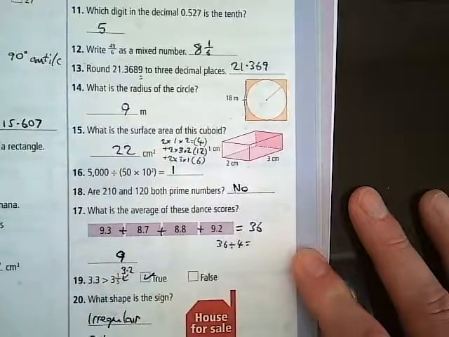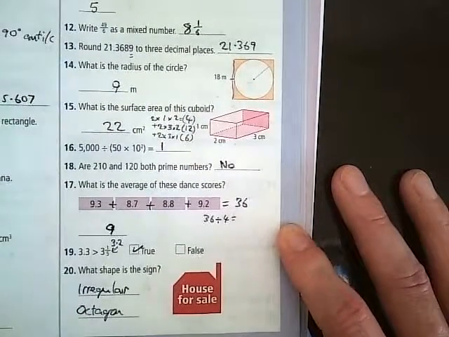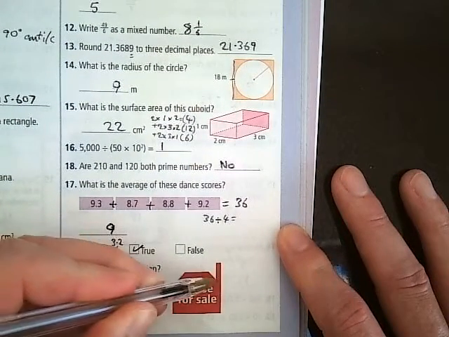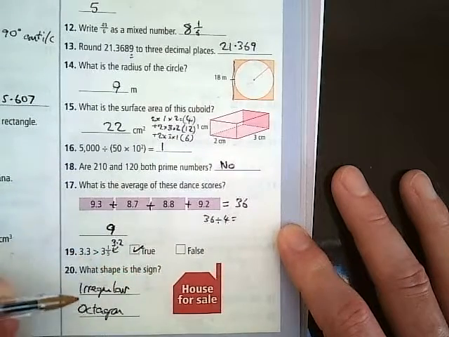Question 20. What shape is the sign? House for sale. It's got 8 sides. 1, 2, 3, 4, 5, 6, 7, 8. So it's an irregular octagon.